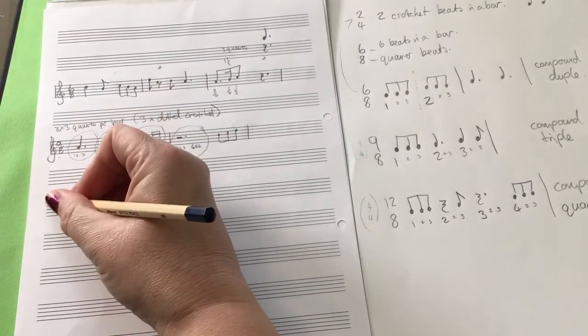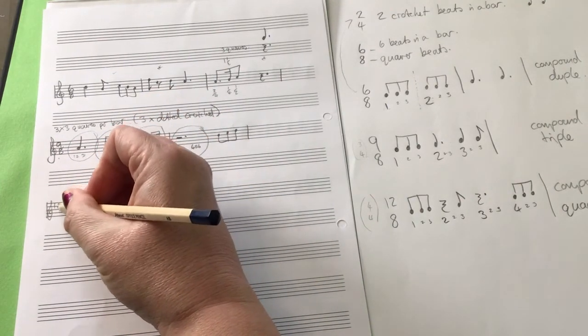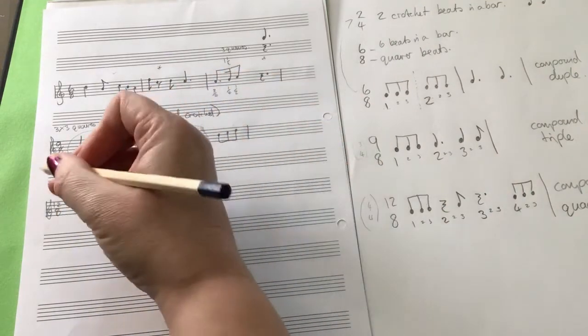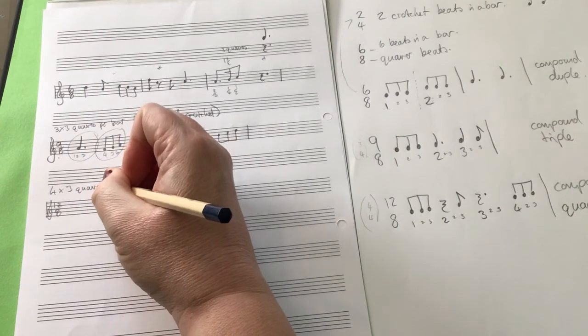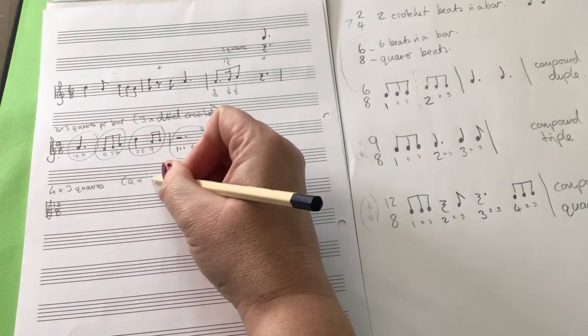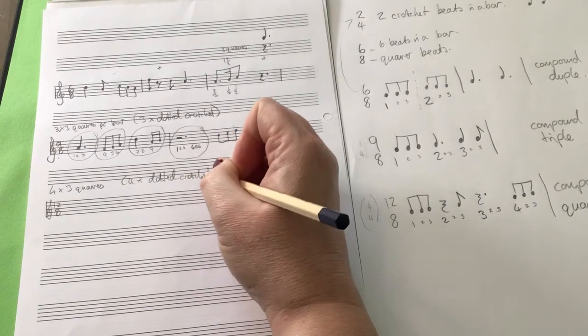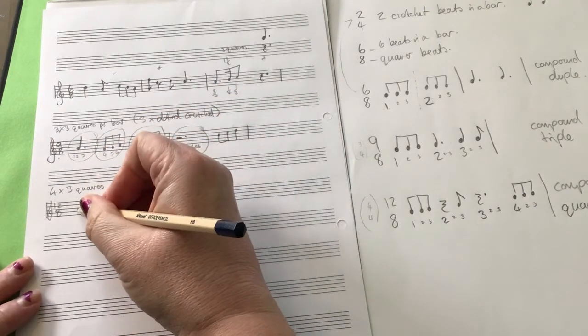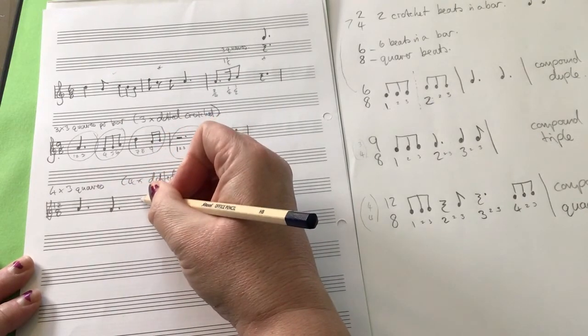Let's go 12/8 here. Let's do something again a little bit more extended. So we'll go 12/8. What am I looking for this time? I'm looking for 4 times 3 quavers, or 4 times a dotted crotchet. So I'm going to put 4 dotted crotchets in just so you can see that's a complete bar.